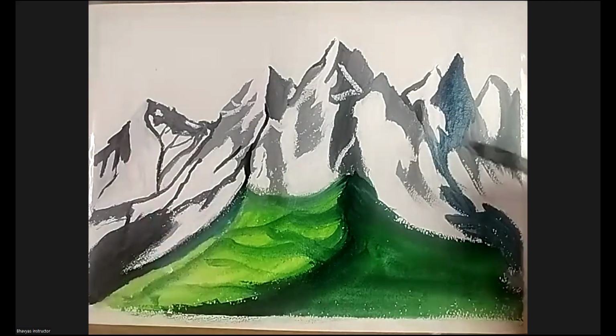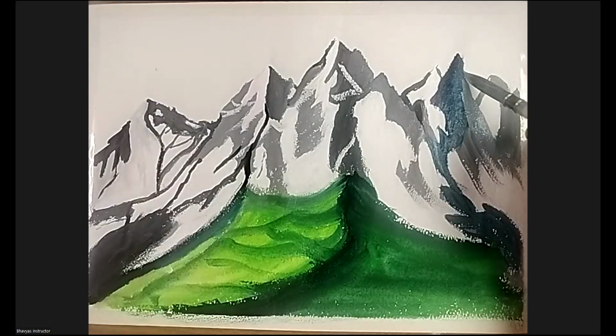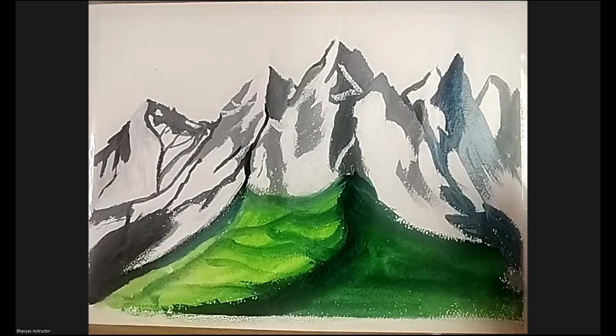Now I'll take a little bit of gray and I'll add gray here. Not exactly gray I'm adding. I'm just adding a little bit of blue touch.